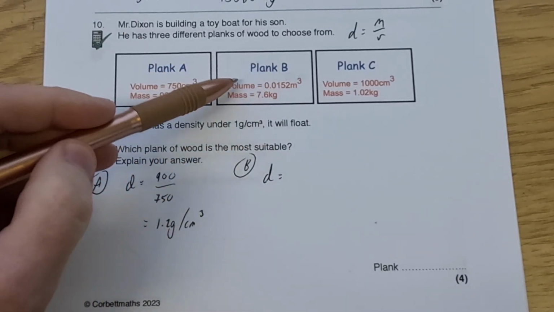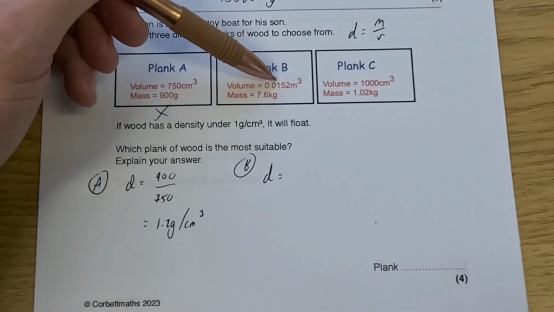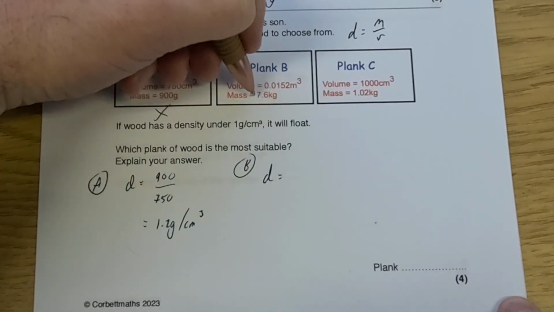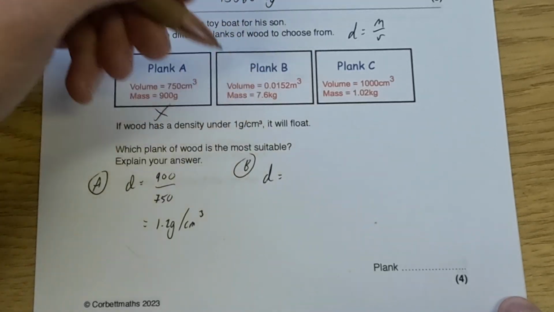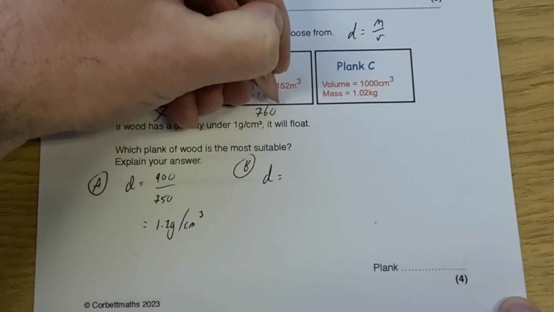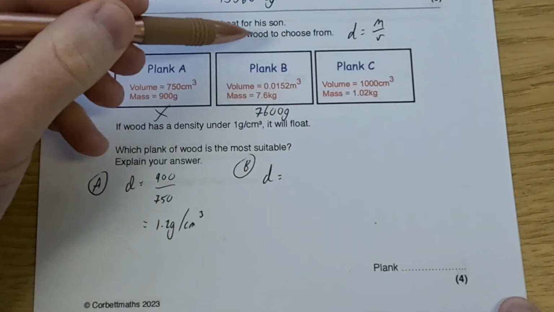So let's convert this volume and mass into centimeters cubed and grams. So in terms of the mass, well, that's 7.6 kilograms. To change from kilograms into grams we multiply by 1,000. So 7.6 times 1,000 would be 7,600 grams. So that's the mass of plank B.